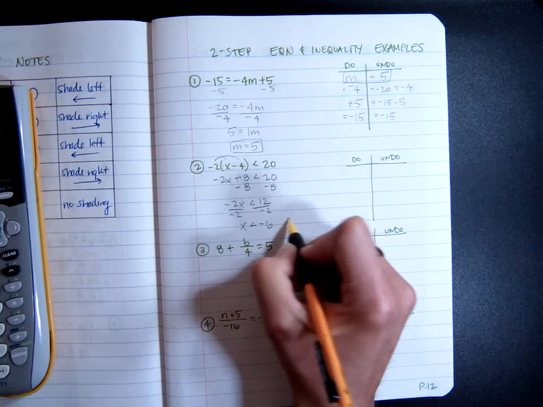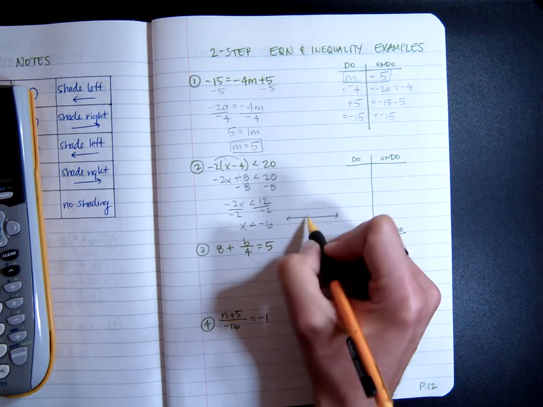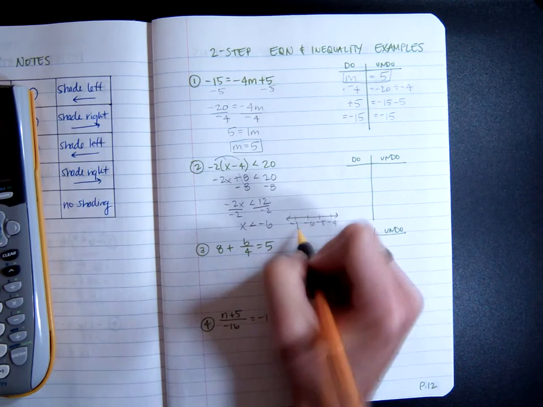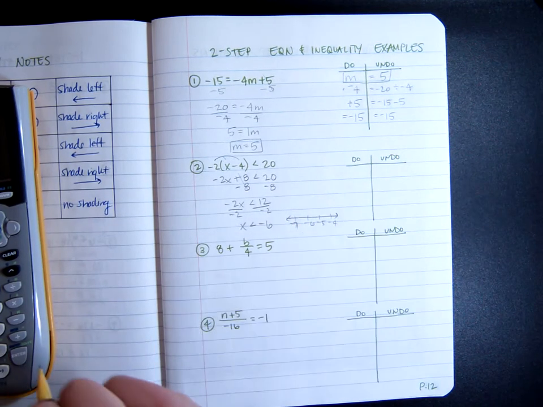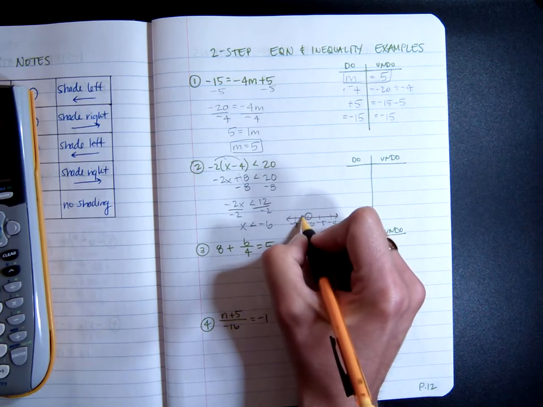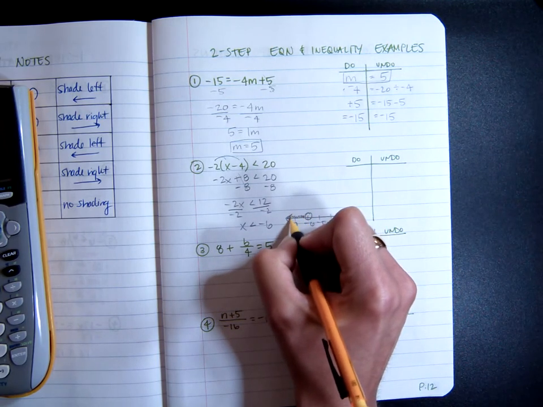Okay, if we want to graph that on a number line, we put our negative numbers there. We would put an open circle at negative 6, and it's less than, so we would shade to the left.